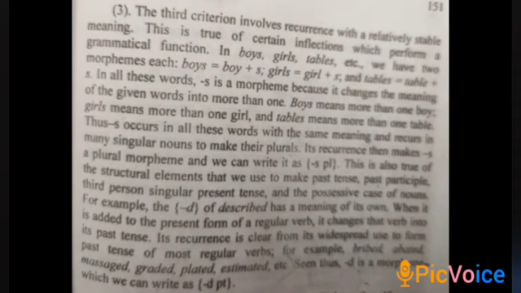Let us now talk about the concept of free and bound morphemes. In words such as unhappy, disregarded, boyhood, etc., morphemes such as happy, regard, and boy can stand on their own as independent words.